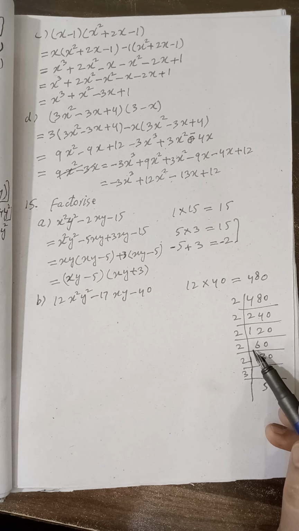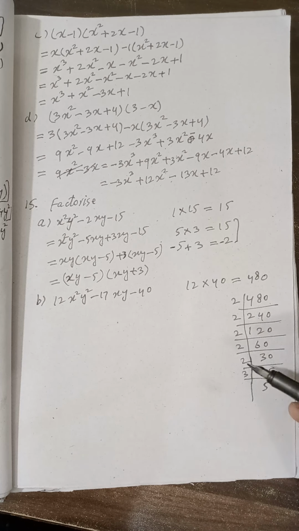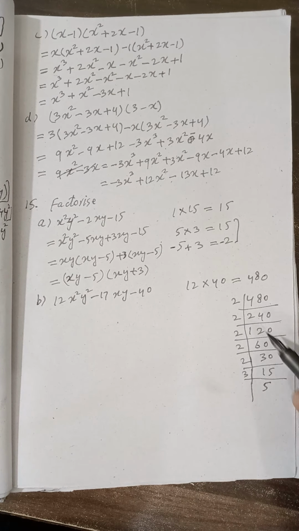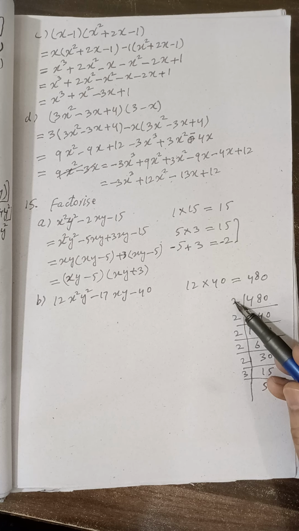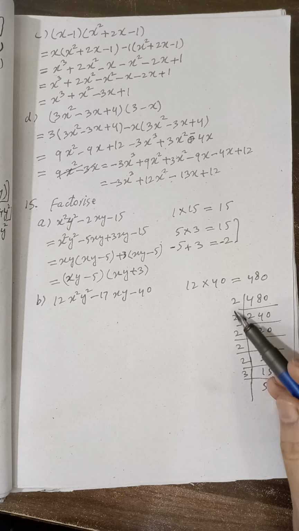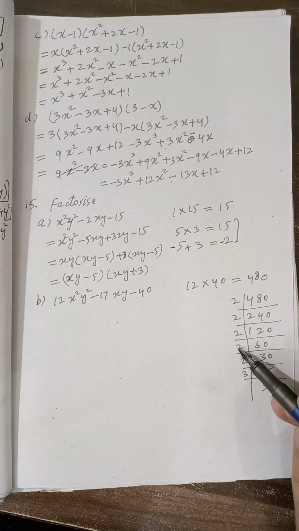Now find the pair by the hit and try method. We have to get 17, and if you use 2 2 2, it will become 8, and 4 3s are 12, 12 5s are 60, and 2 2 2 2 is 16 up to here, 16, and 2 3s are 6, 6 5s are 30.